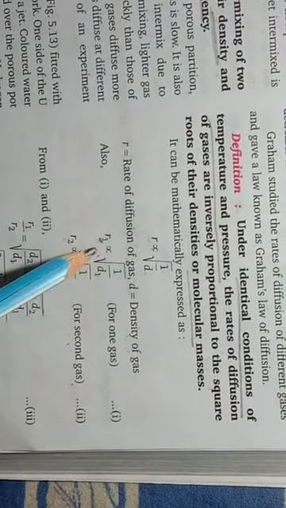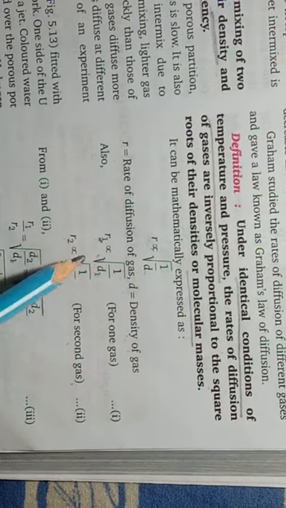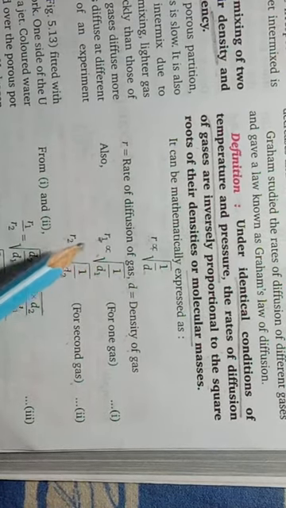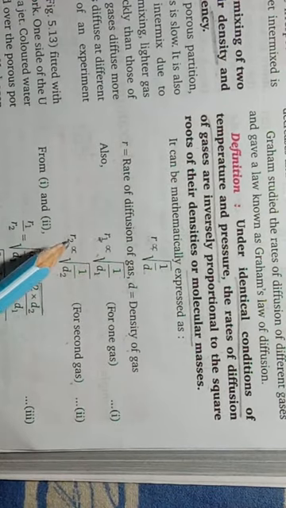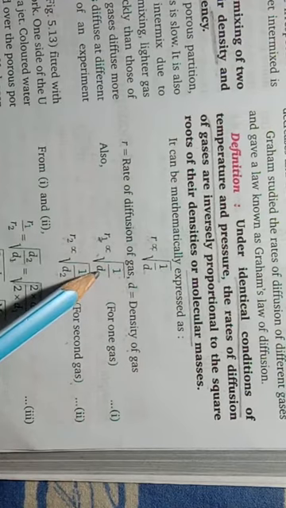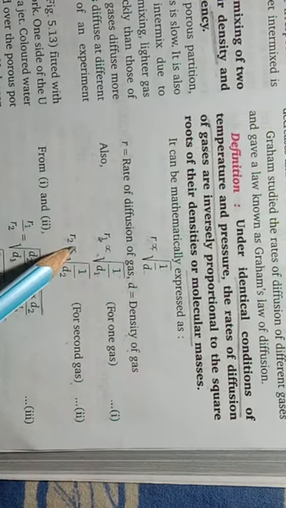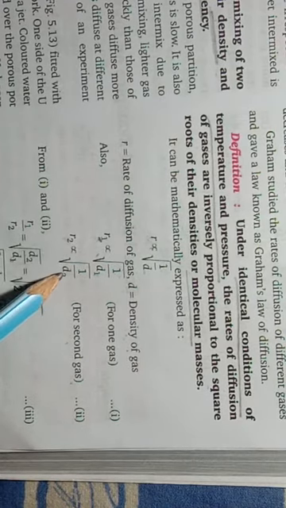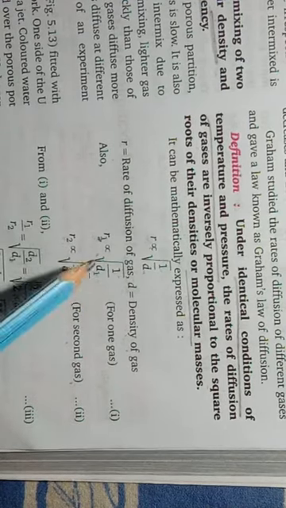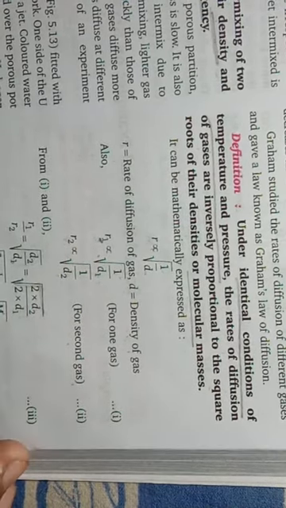If we have two different gases with rates of diffusion R1 and R2, then R1 will be proportional to root 1 upon D1 and R2 will be proportional to root 1 upon D2, where D1 and D2 are the densities of gases 1 and 2, and R1 and R2 are the rates of diffusion.